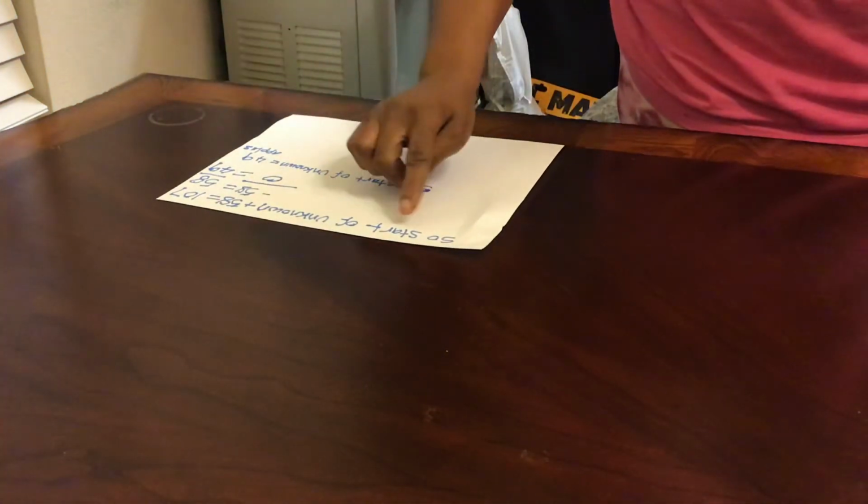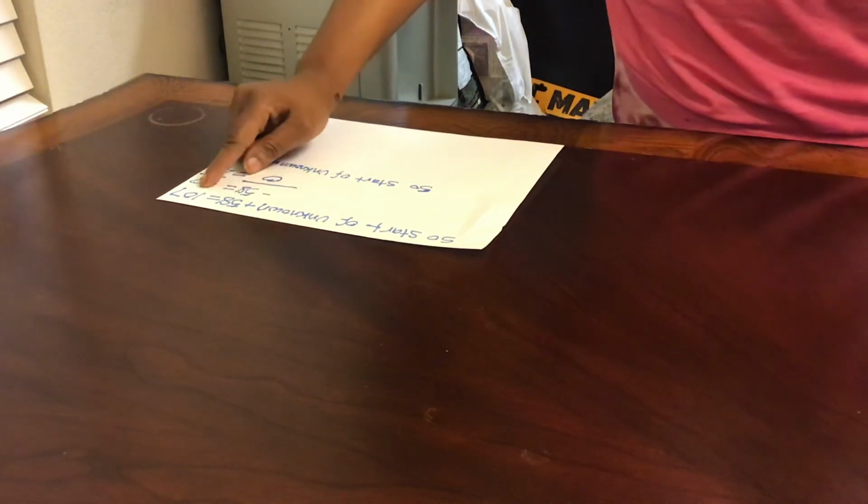We can also add from the start of unknown to the change of 58 apples from the other cafeteria to get the result of 107 apples. So, start of unknown plus 58 equals 107. We have to take 58 from both sides.